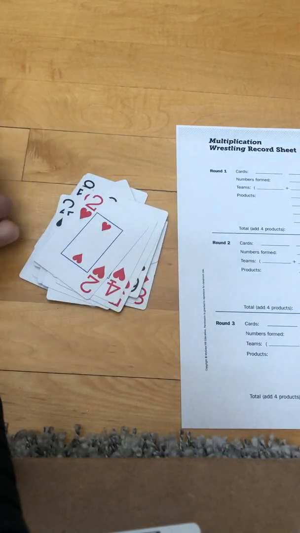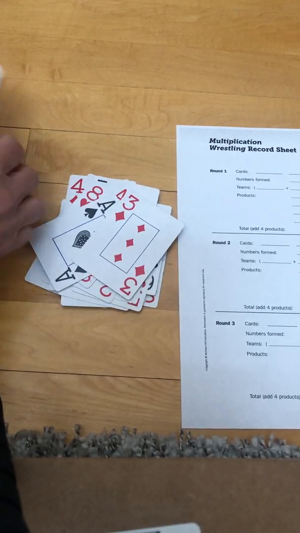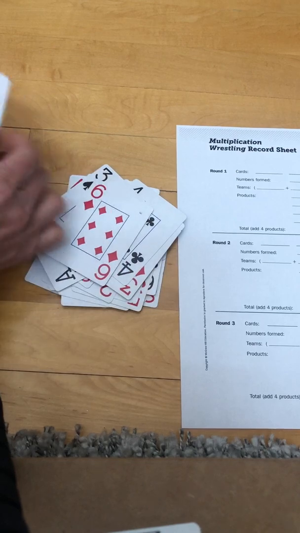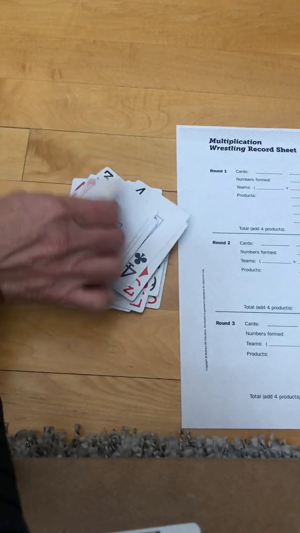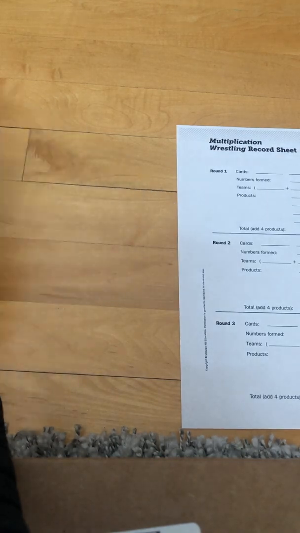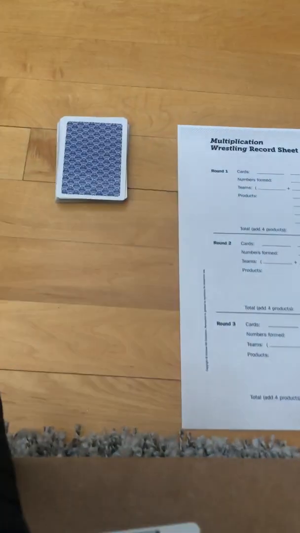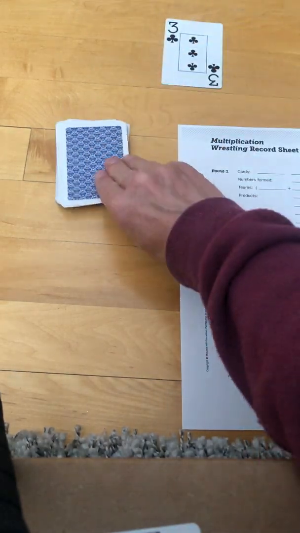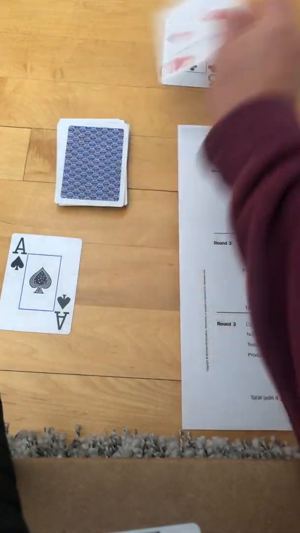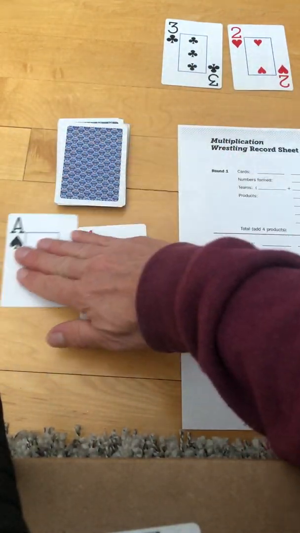So go through your entire deck of cards that I provided at the beginning of the year, or any deck of cards for that matter. All right, once you have those all separated, go ahead and shuffle them up and lay them between you and your partner. Your partner will take a card and you will take a card, and you will do that 4 times so that you each have 4 cards in front of you.